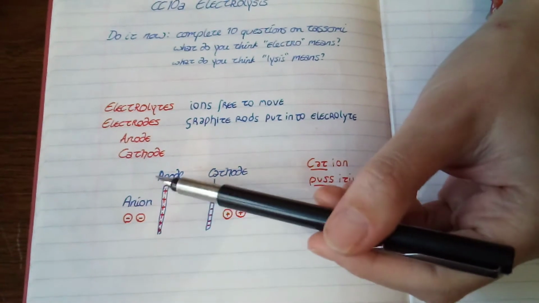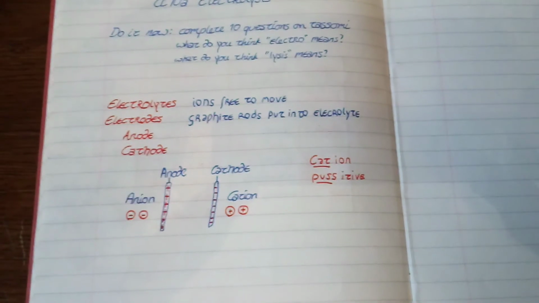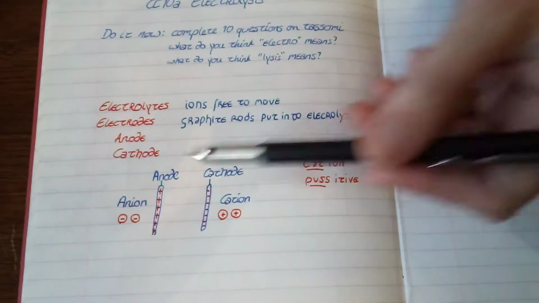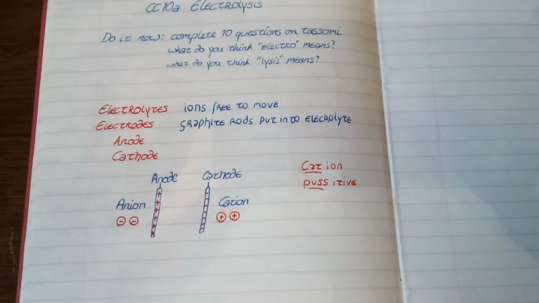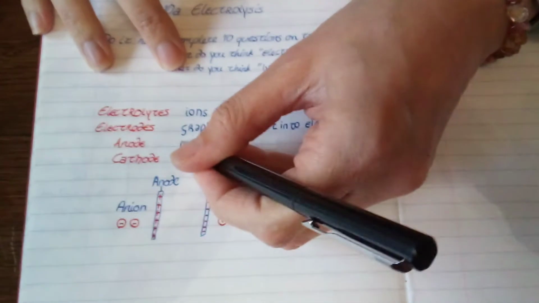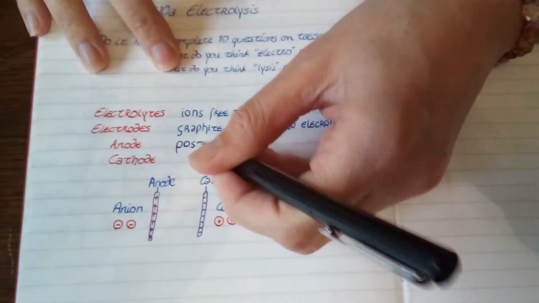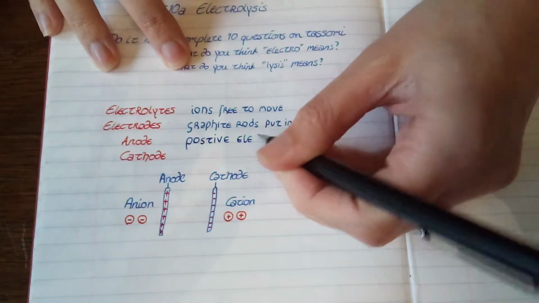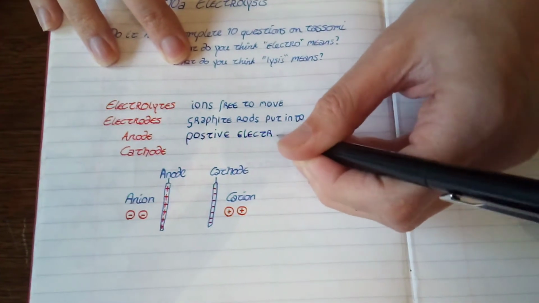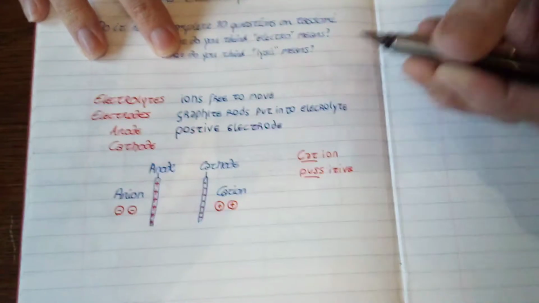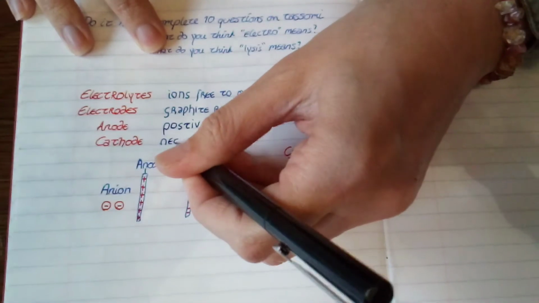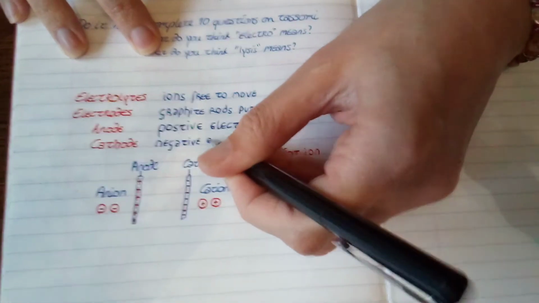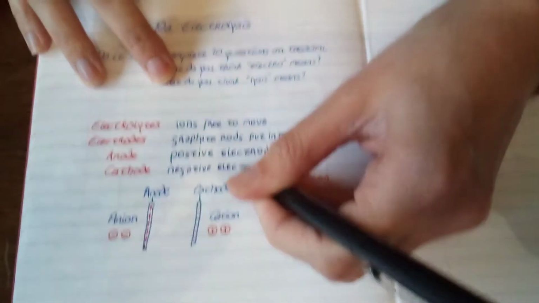Or you can remember that anode is quite a pleasant thing. So if, like me, you've been watching Sir Patrick Stewart read the Shakespeare sonnets, you know that anode is something you can look forward to. It's a positive thing. So let's write this down. So the anode is the positive electrode, and the cathode is the negative electrode.